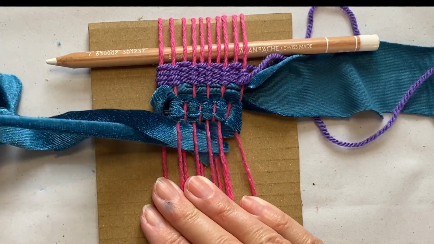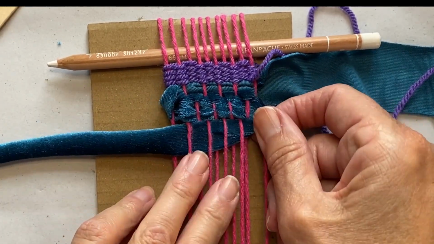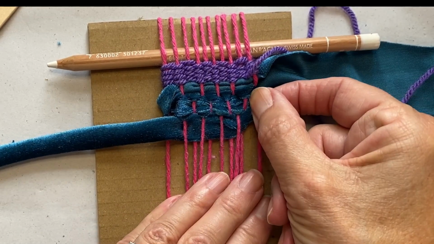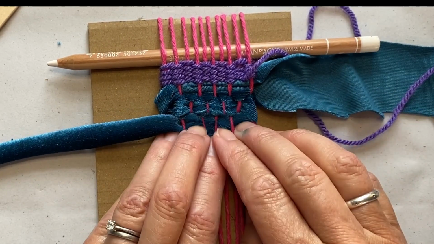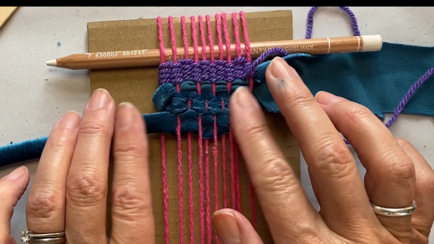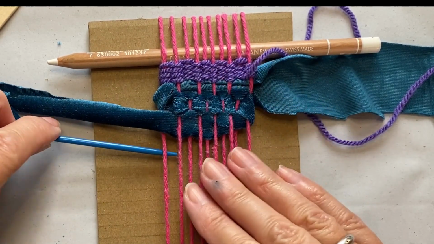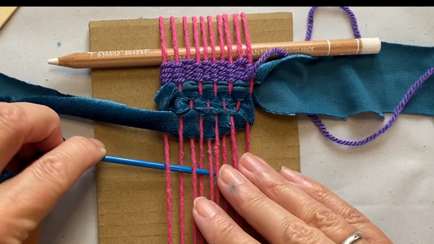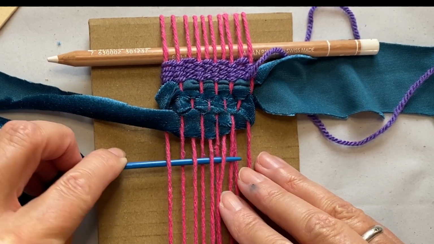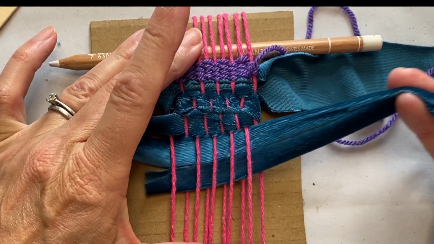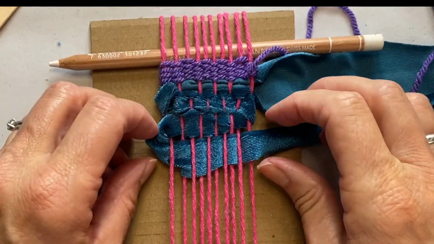Again, when I'm working with my very little ones, this is a great way for them to practice their fine motor skills. And I'm just going to go back the other way. And we make things like bookmarks and just little wall hangings.